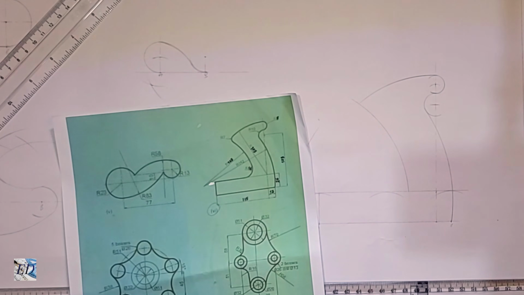And basically we're about 80% done with the work.